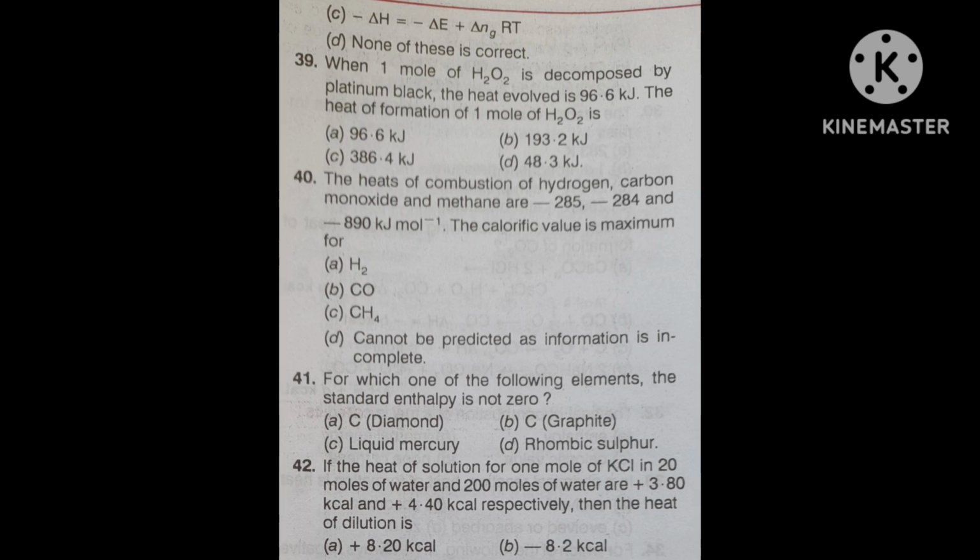Third option is liquid mercury. Fourth option, rhombic sulfur. Again I am repeating the question. For which one of the following elements is the standard enthalpy not 0? First option, diamond. Second option, graphite.